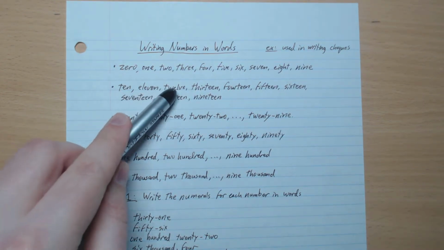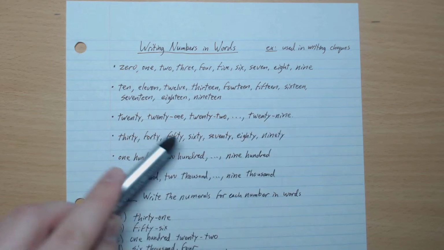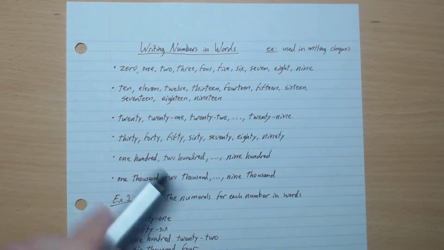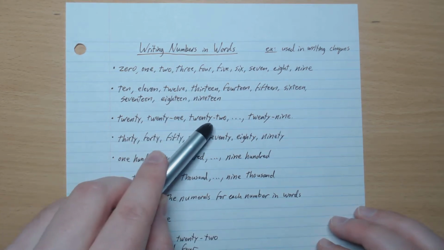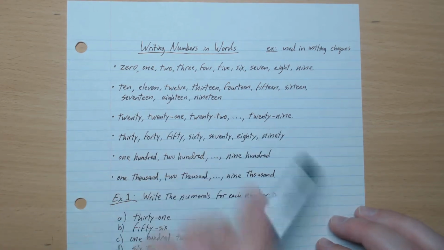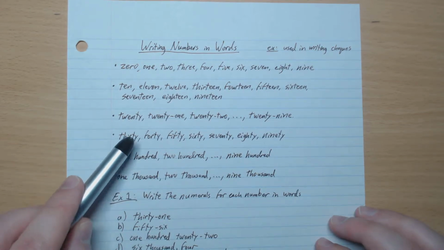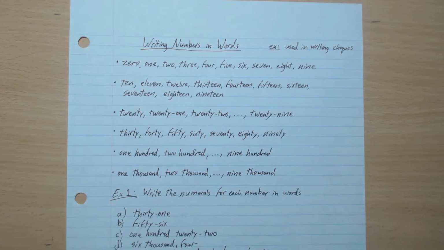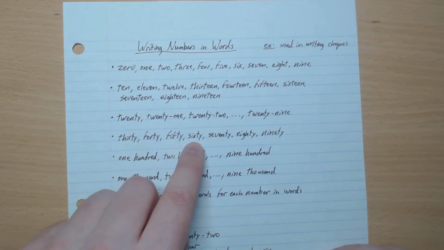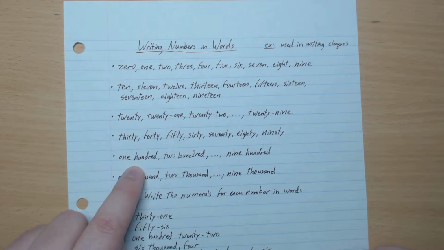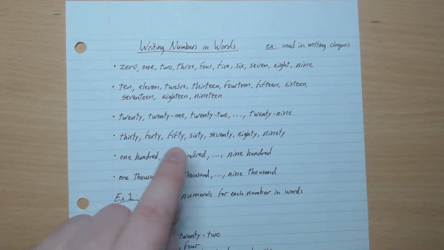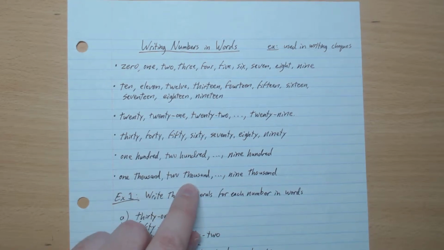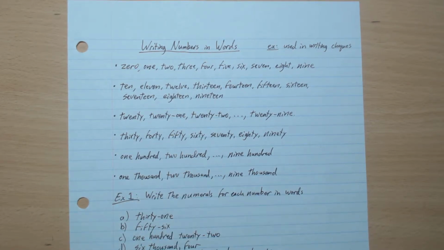We've got 10, 11, 12, 13, 14, 15, 16, 17, 18, 19, and then 20. Once we reach 20, it's 20-1, 20-2, all the way to 20-9. And so we say 30. Next one would be 31, 30-1, 30-2, etc. So we've got 40, 50, 60, 70, 80, 90, 100. And then we say 200, 300, all the way to 900, 1,000, 2,000, all the way to 9,000.